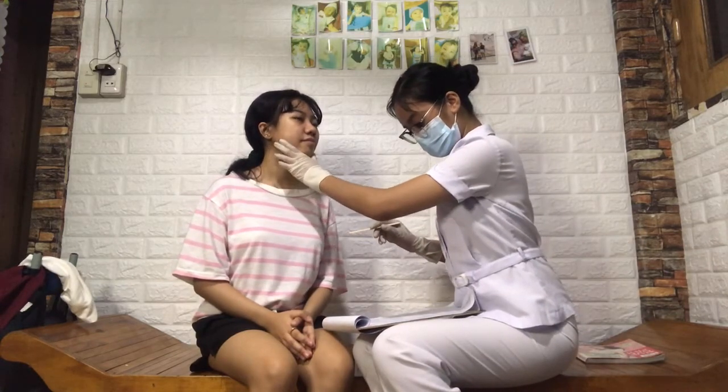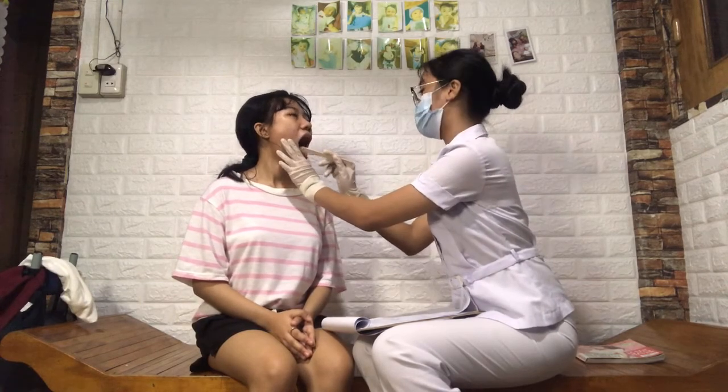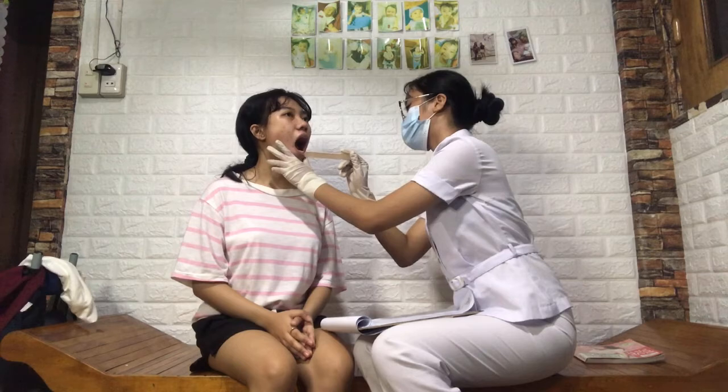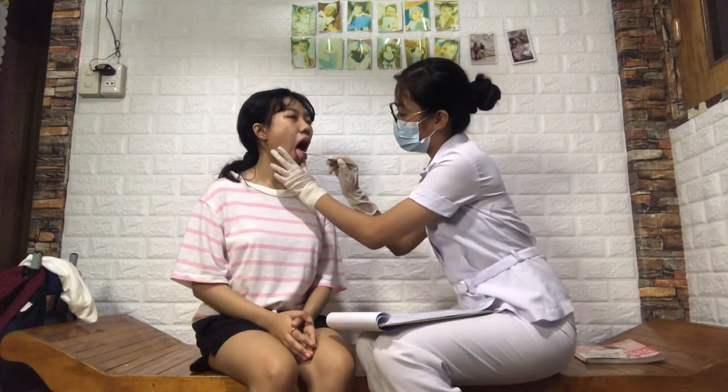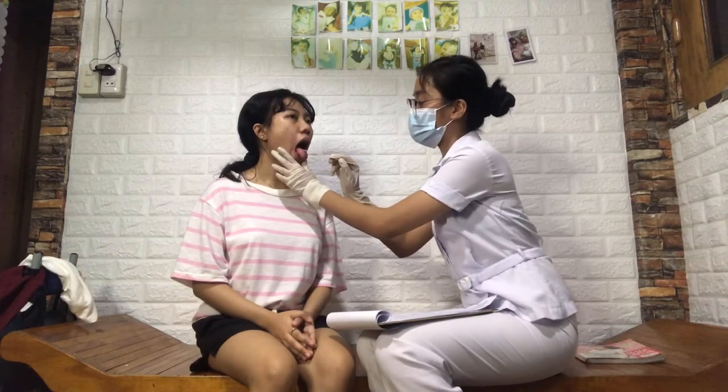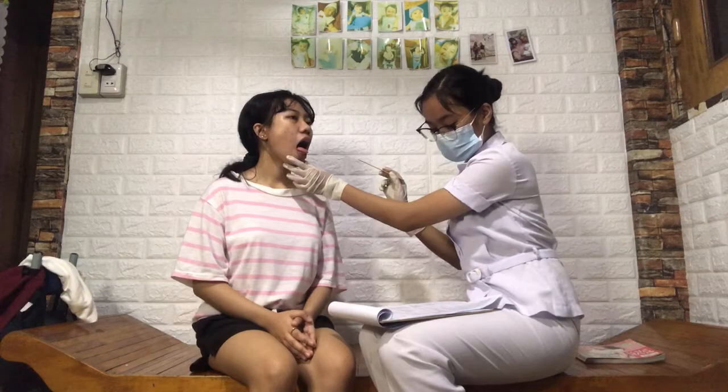I'm gonna inspect the teeth and gums using the tongue depressor. Can you please open your mouth? So her teeth are perfect and she doesn't have any black teeth and there's no cavities. So it is normal. I'm gonna inspect the surface of the tongue for position, color, and texture. Can you please pull out your tongue? So her tongue is pink and there's a rough texture. So it is perfectly normal.